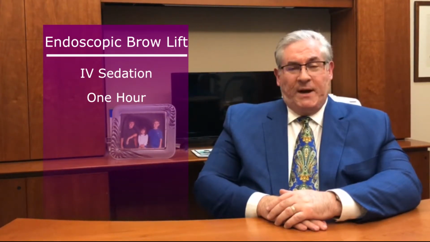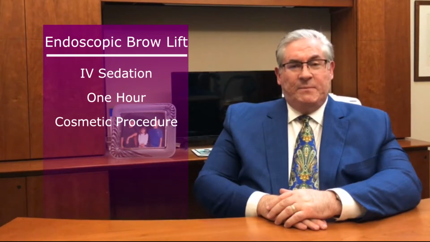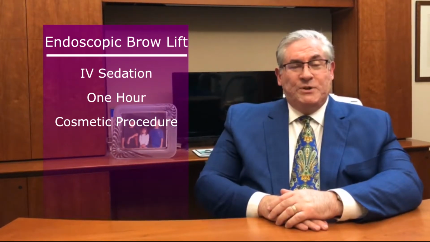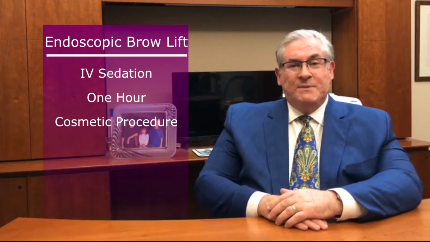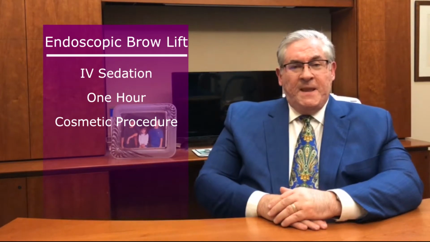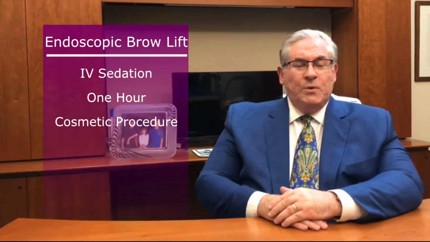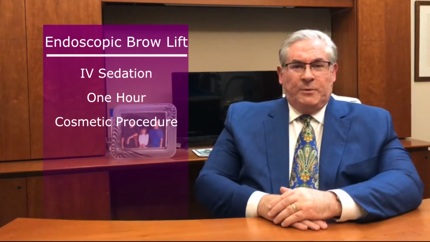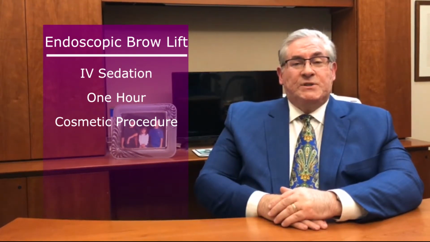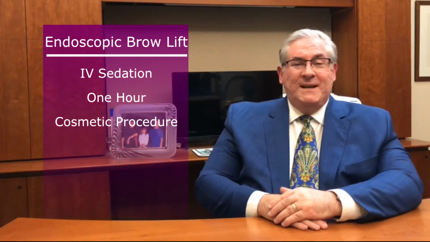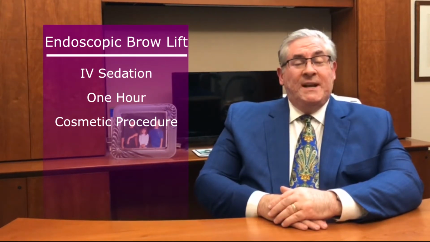It takes approximately 1 hour, but it is a wonderful procedure, particularly for women, although men can have it as well. But one important concept is that an endoscopic brow lift is considered a cosmetic procedure. Unlike a direct brow lift, which I mentioned earlier, is oftentimes functional or medical, an endoscopic brow lift is always cosmetic. In an endoscopic brow lift, really one isn't doing it for medical purposes. The amount of lift is actually small, but it gives a very rejuvenated and youthful appearance, which again, in particular, women really love.